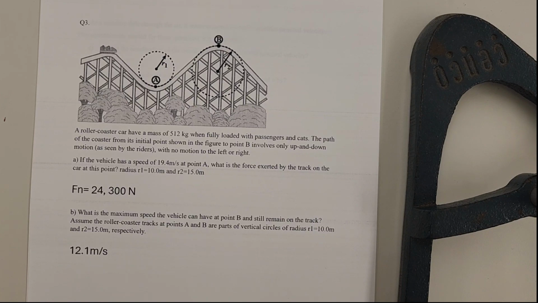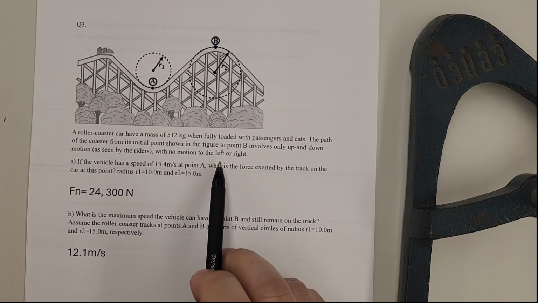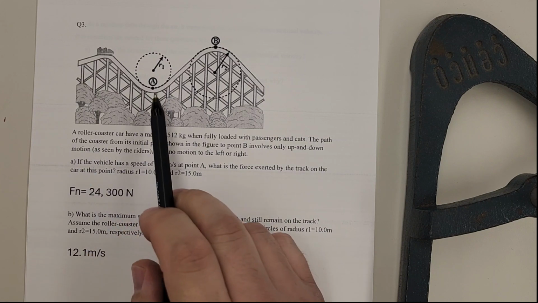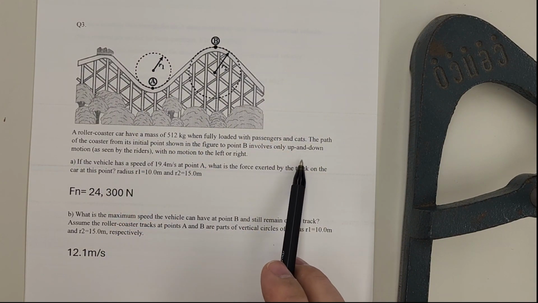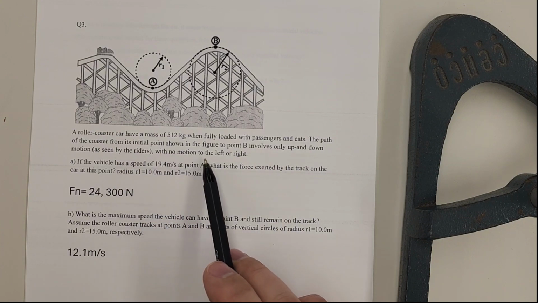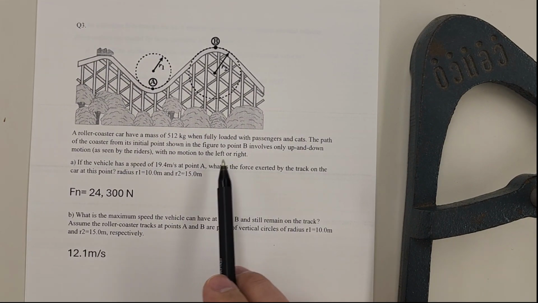The path of the coaster from its initial point, shown in the figure, to point B, so from the bottom up to the top, involves only up and down motion, right? So there is no left to right. This is a nice vertical climb, as seen by the riders. No motion left to right.